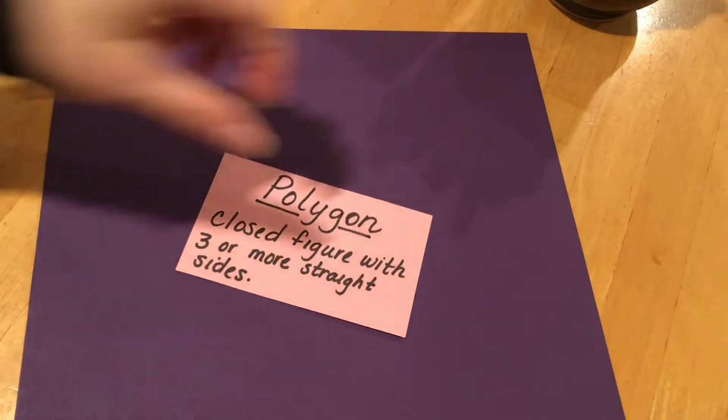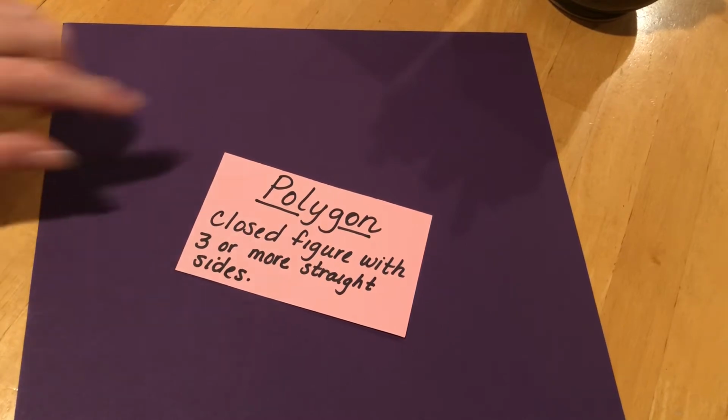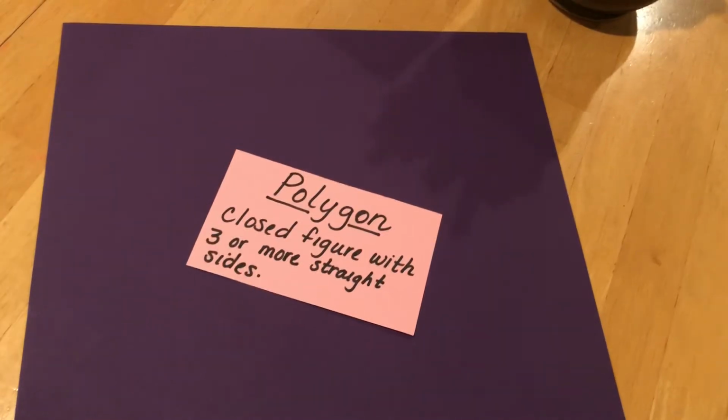Okay, we're going to start our math lesson today, and we're going to be learning some new vocabulary words. And vocabulary words are words that we use, and we need to know the meaning of them, and we are going to use these words in math. And so I have some different polygons that we're going to be talking about today. And a polygon is a closed figure with 3 or more straight sides.